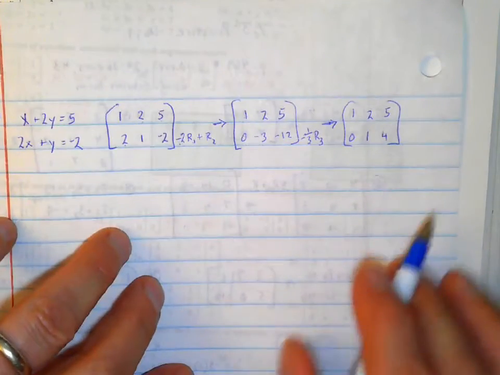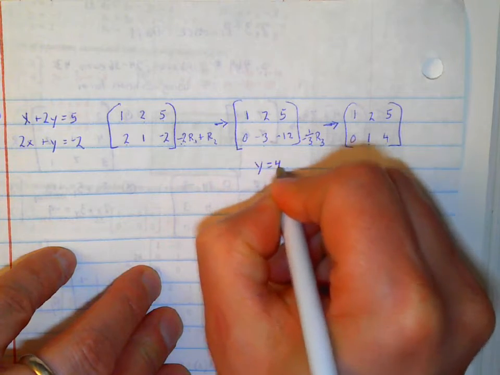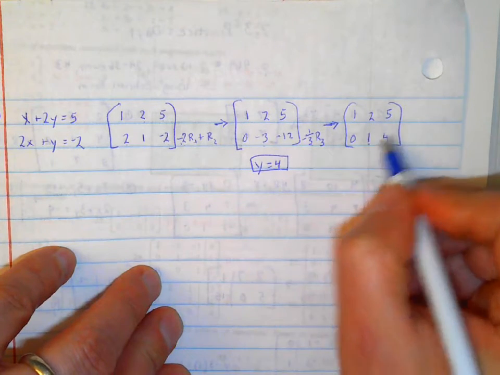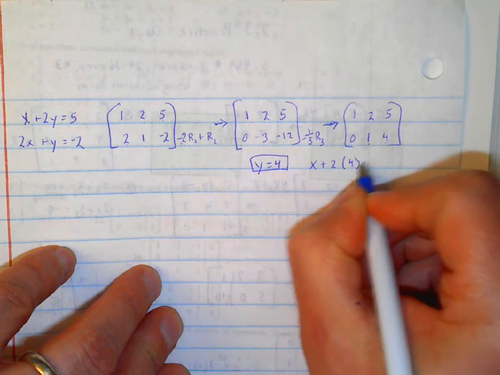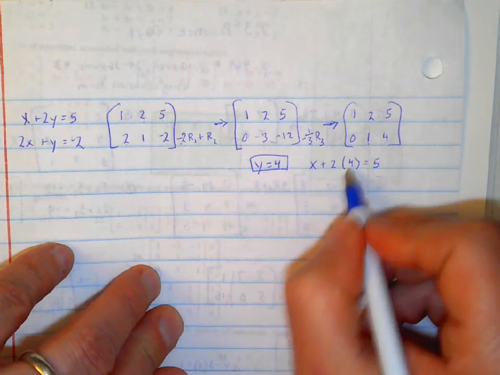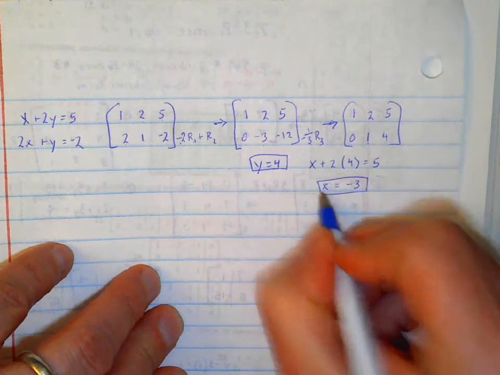So in solving this then, I know that y is equal to 4. And plugging that back in up here, I know that x plus 2 times the y is equal to 5. So it'd be 8. Subtract the 8 over, I get x equals negative 3.